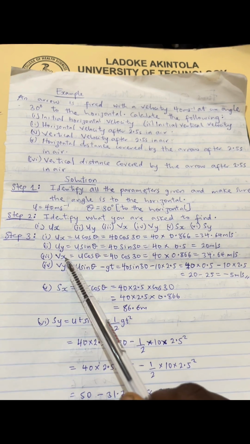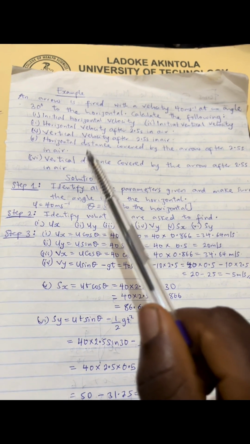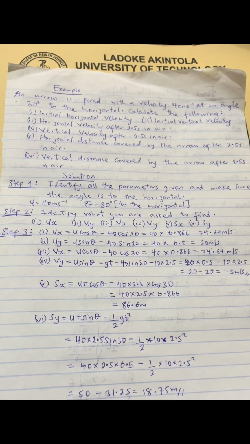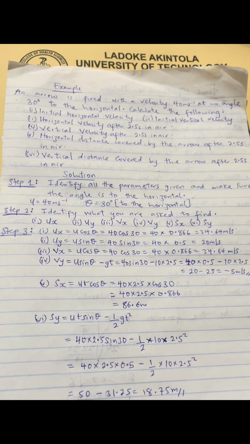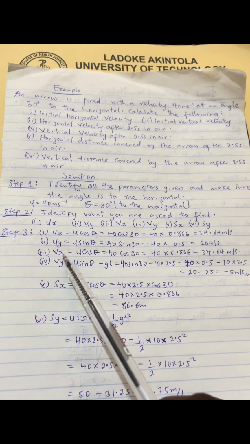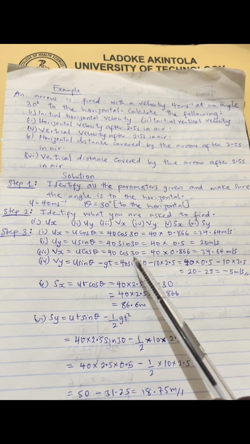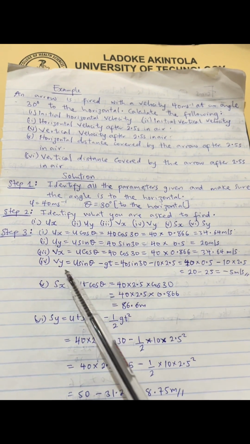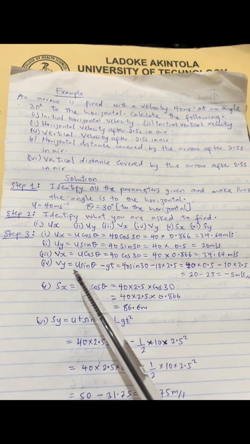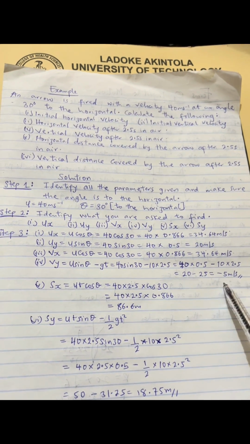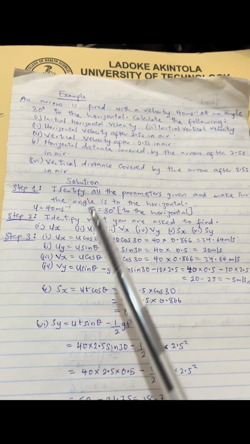If it is vx, which is the final horizontal velocity after 2.5 seconds here, that simply means the final velocity, right? Final horizontal velocity, we are going to be using vx, and the formula for vx is also u cos theta, that is 40 cos 30, it gives you this. Also your vy will be u sine theta minus gt. If you substitute all the parameters, it gives you this. And we also have the horizontal distance.